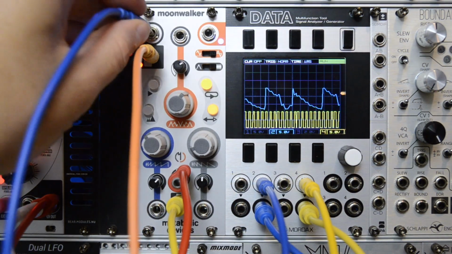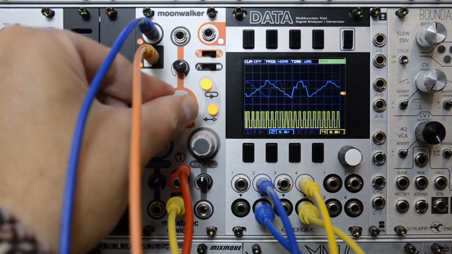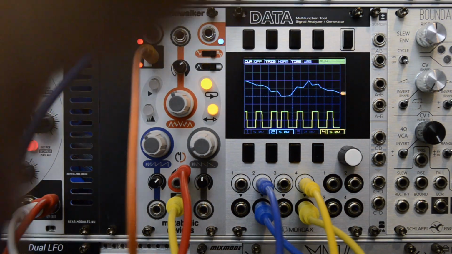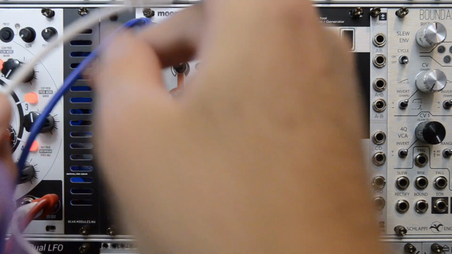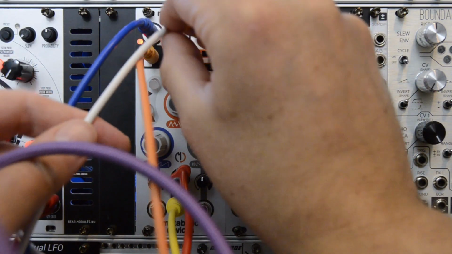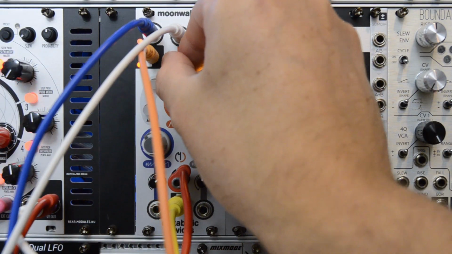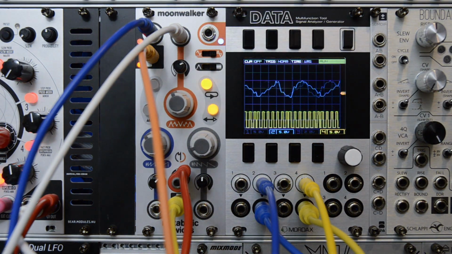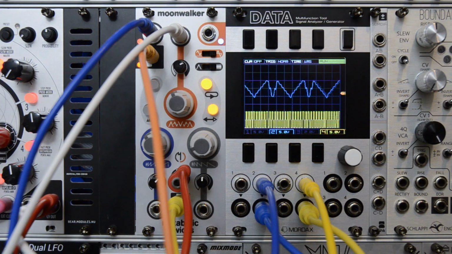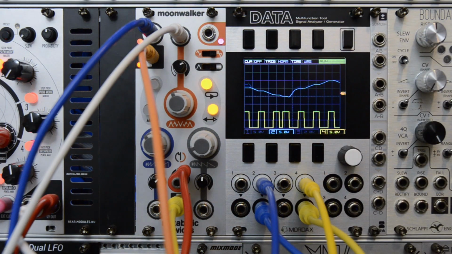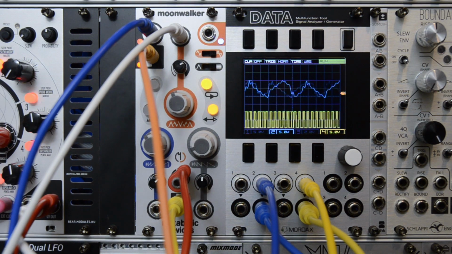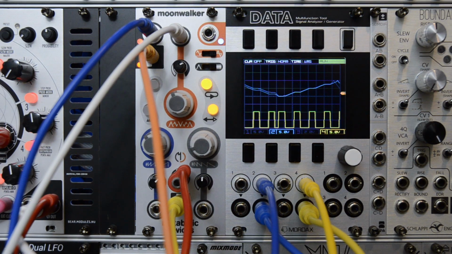Let's go back to the reference wave output. Let's quickly modulate the phase offset here. I mean, personally I find this really interesting. Let me quickly add some delay and reverb to this.